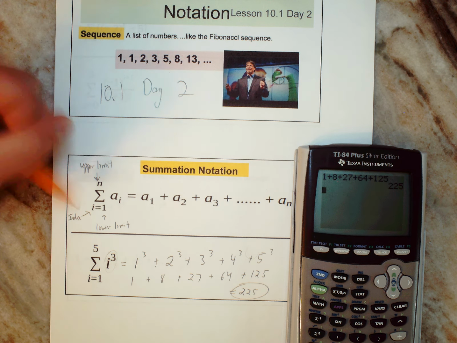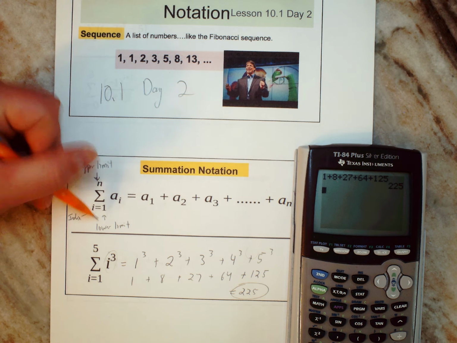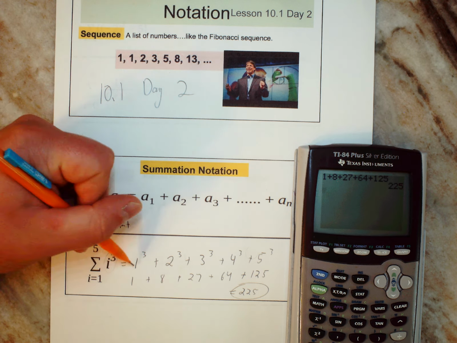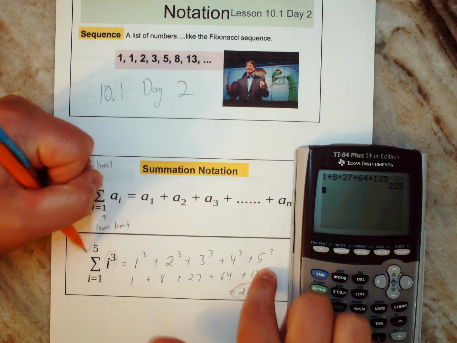So again, upper limit up top, lower limit down here. It tells you what you start at. So i was 1, so I started at 1 here. And I went all the way to 5 because 5 is the upper limit.